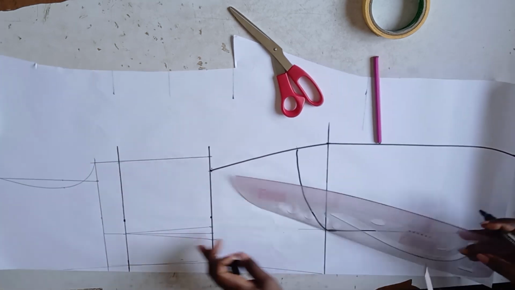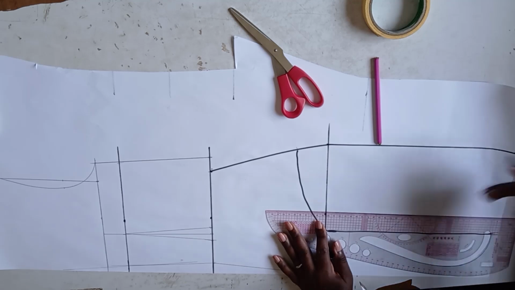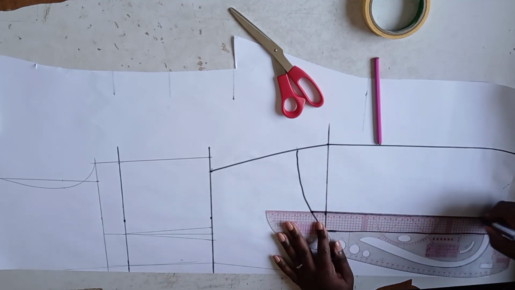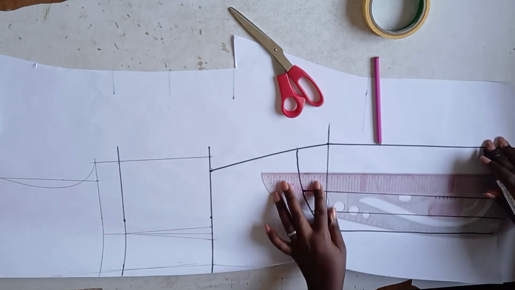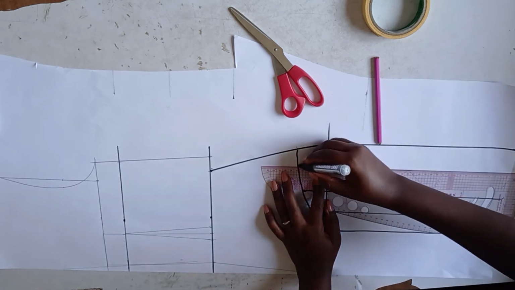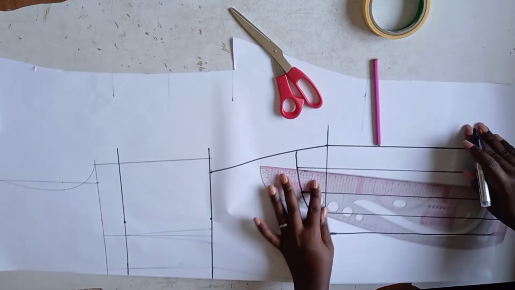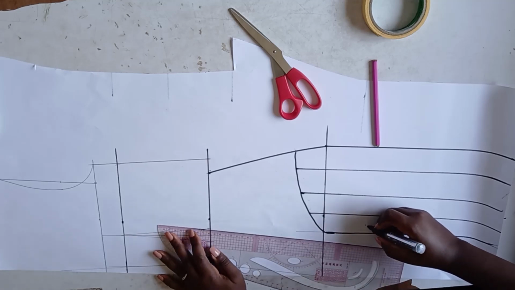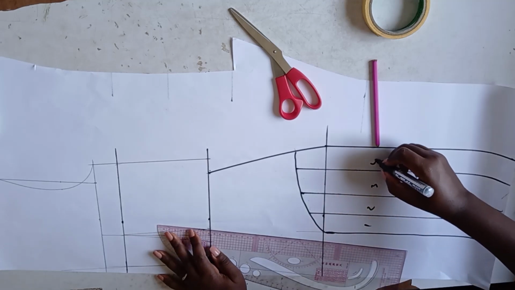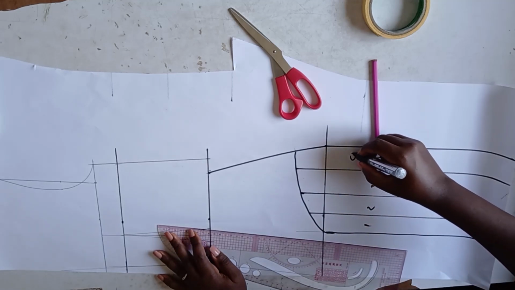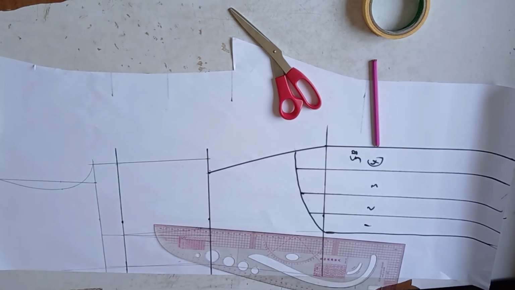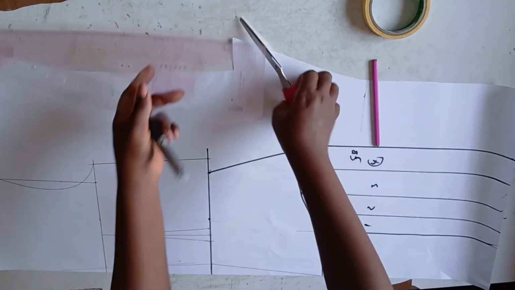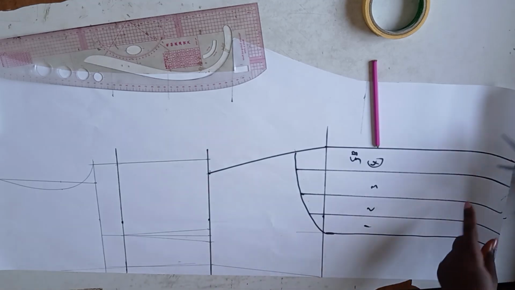Okay, so also this side you divide it into sections for the slash and spread. Don't forget to always label them. So this is the side back. The side back is very important. So once we have this now, we are done with the drafting, we go ahead and cut.